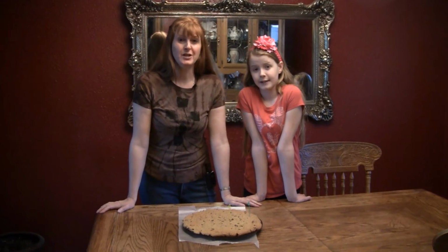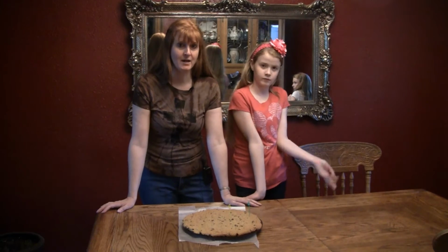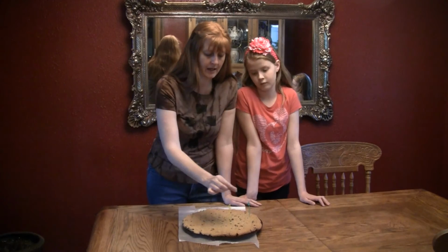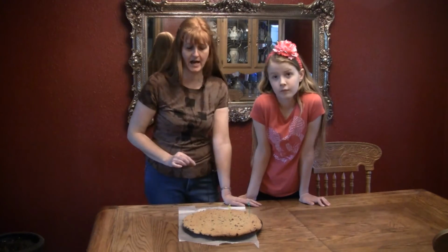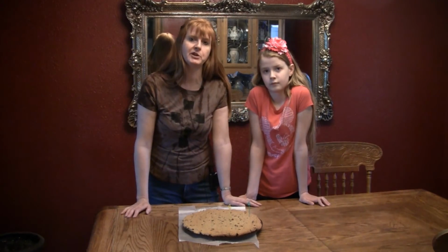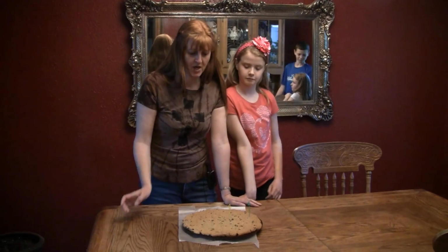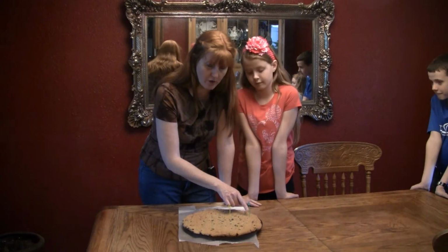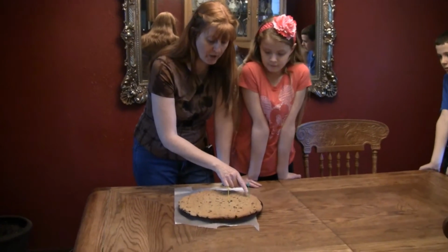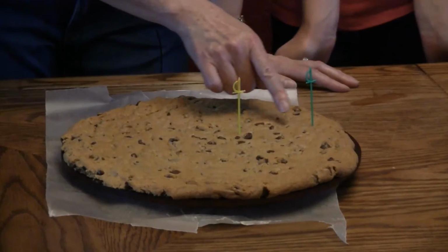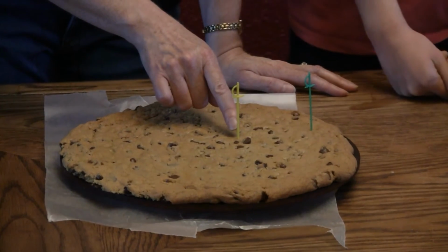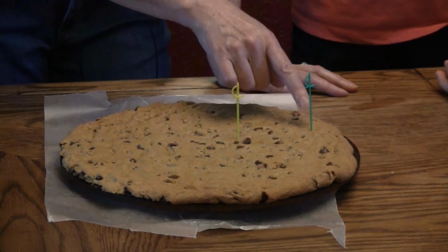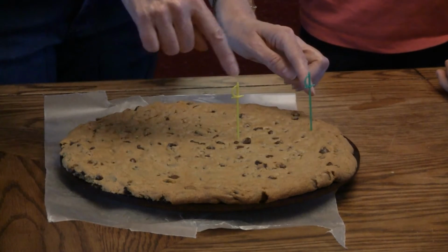If you want, you can use just a few M&Ms. You could put one red M&M in the middle and then maybe a blue M&M off to the side, and the rest of it not be a chocolate chip cookie. That's not what we opted to do. Instead, we stabbed a little toothpick that looks like a sword. We put a green one on the outer edge of the cookie and a yellow one on the inner edge of the cookie. Now, we are going to see how fast this one rotates and how fast this one rotates.